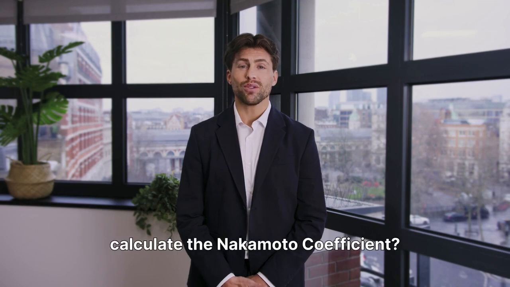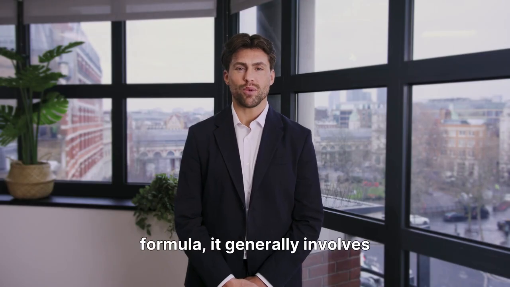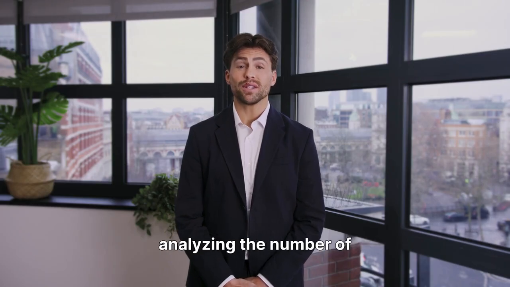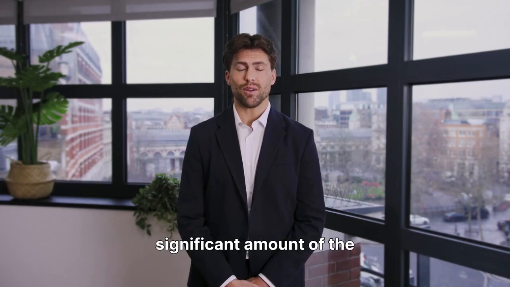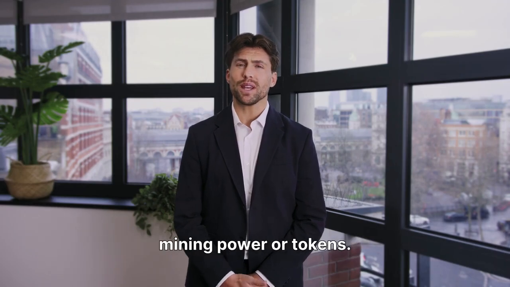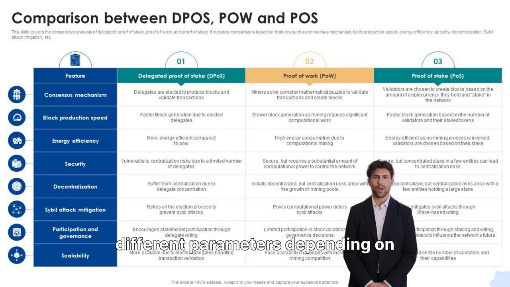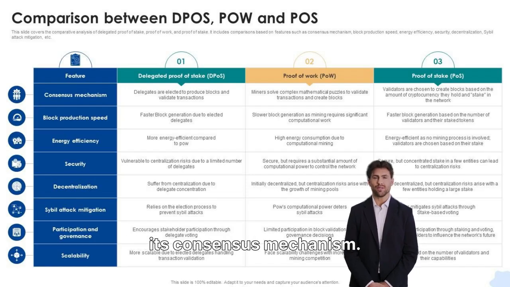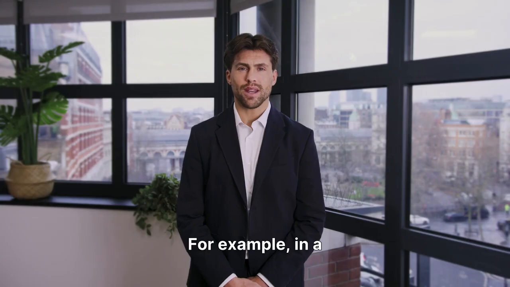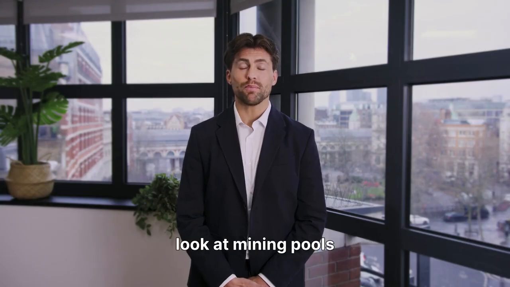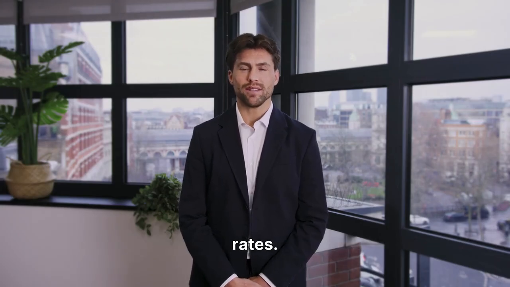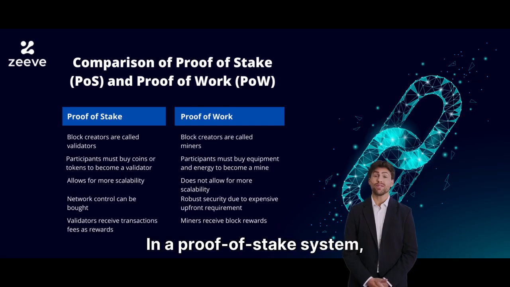Now, how do we calculate the Nakamoto coefficient? While there's no official formula, it generally involves analyzing the number of entities that hold a significant amount of the network's resources, such as mining power or tokens. Each blockchain may have different parameters depending on its consensus mechanism. For example, in a proof-of-work system, you would look at mining pools and their respective hash rates. In a proof-of-stake system, you'd analyze the number of validators and the distribution of stake tokens.